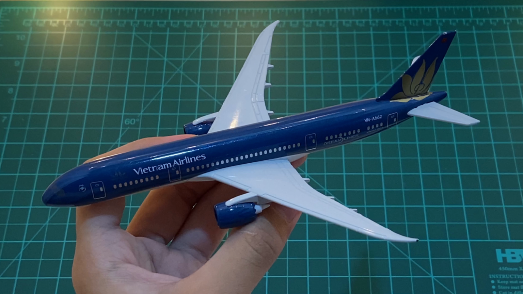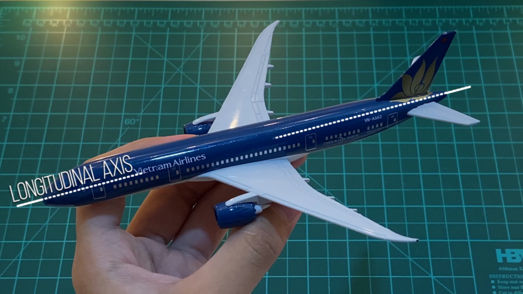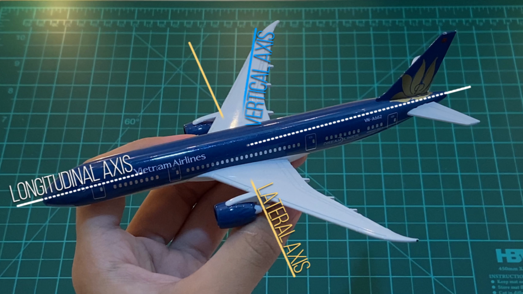The three axes of an aircraft are the longitudinal axis, along the length of an aircraft, meaning from the nose up to the tail section; the lateral axis, along the wing, or simply through the wing; and the vertical or normal axis, along the height, from the top surface to the bottom surface of an aircraft. Let's talk now about the flight controls.